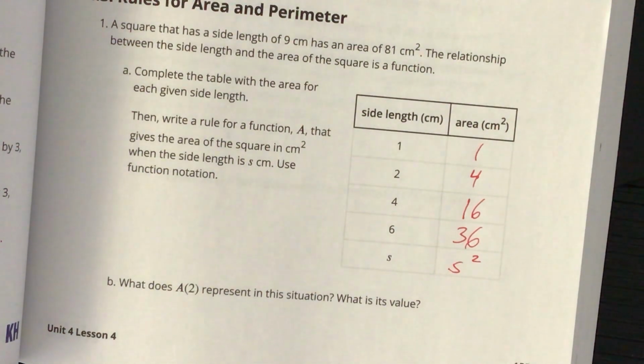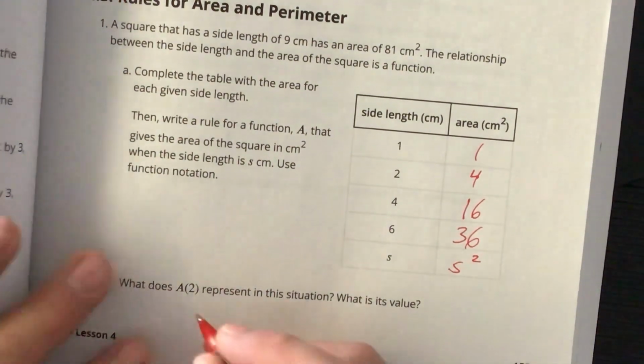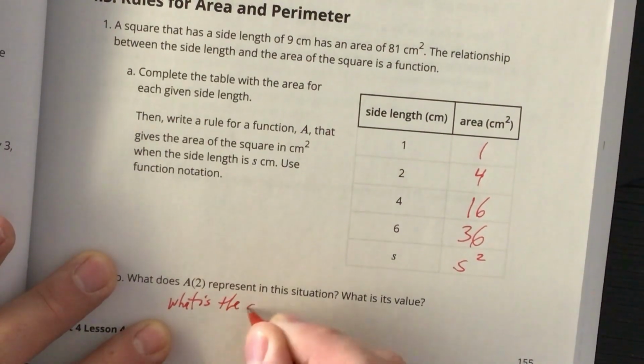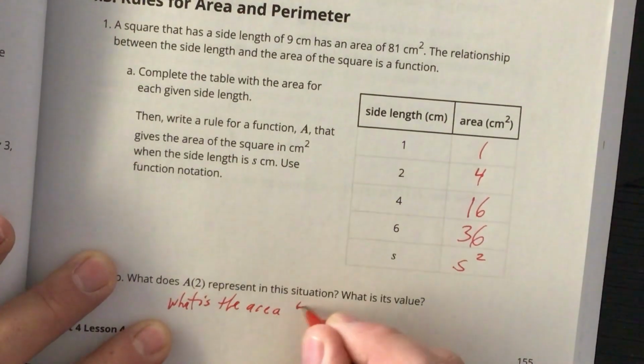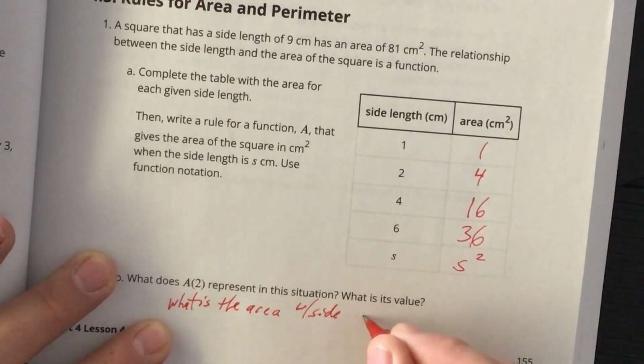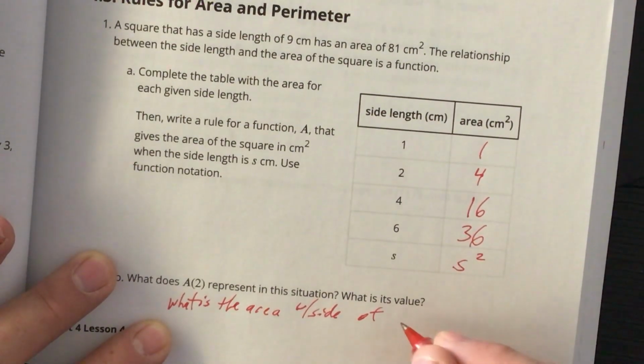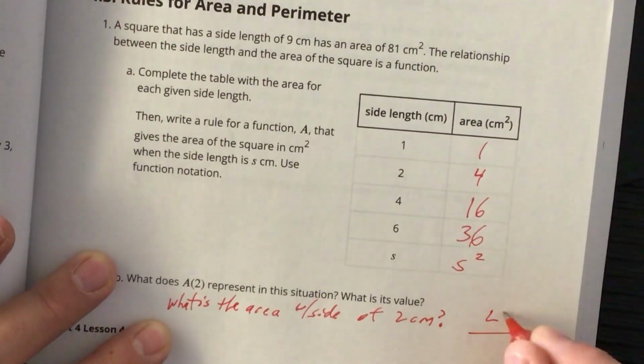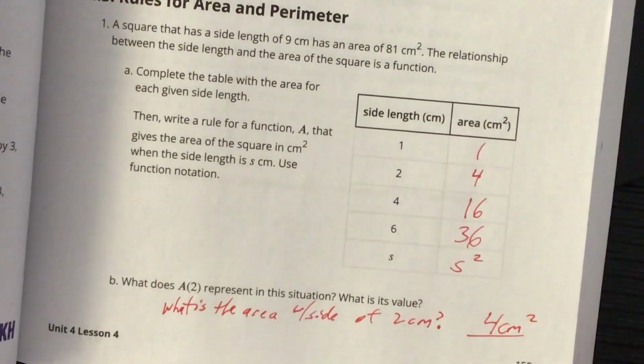What does A parenthesis 2 mean? Well, that means what is the area with side length of 2. And then, of course, we know that is 4, right from our table.